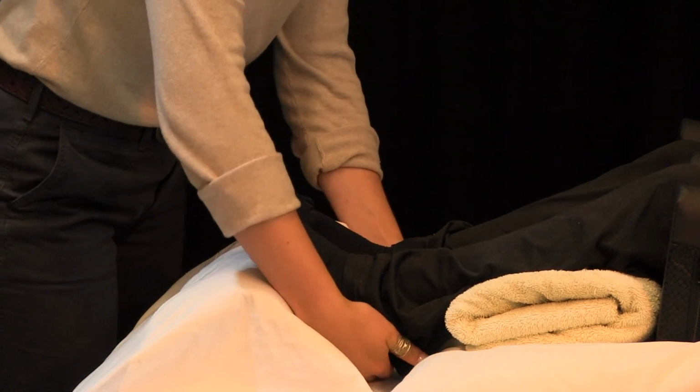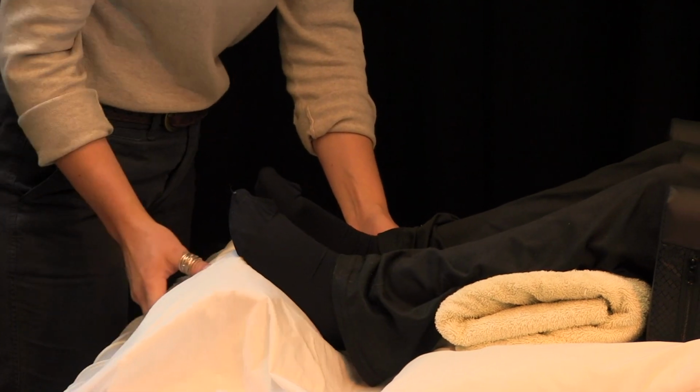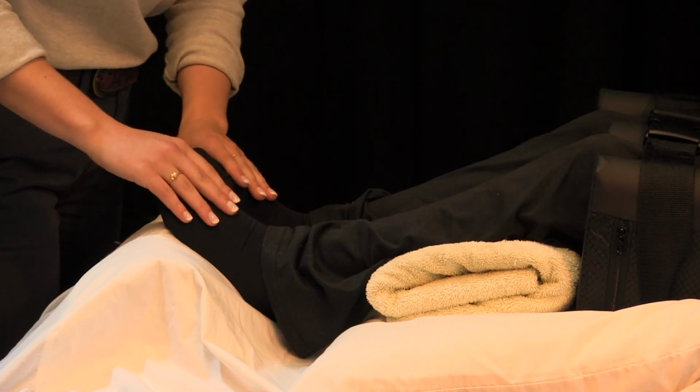Okay, so now Abby's heels are floating, but the balls of her feet are supported and they're not falling down into a pointed toe.